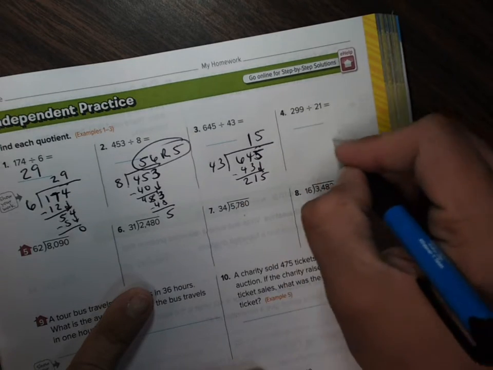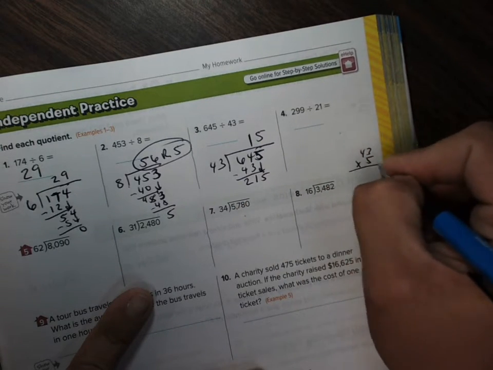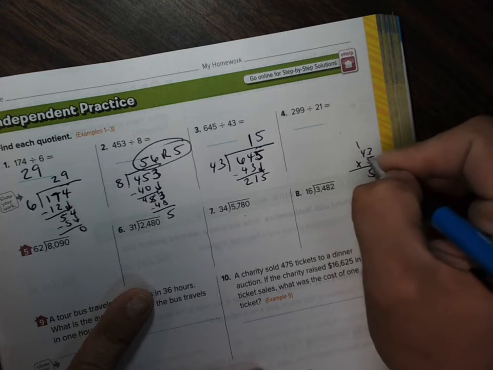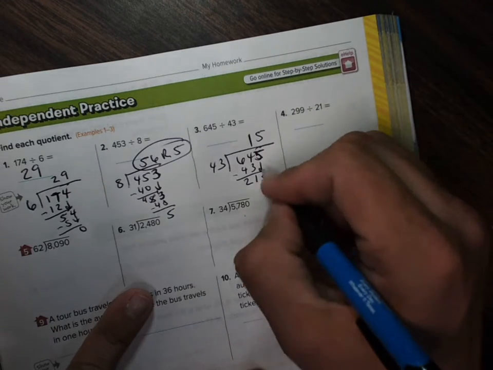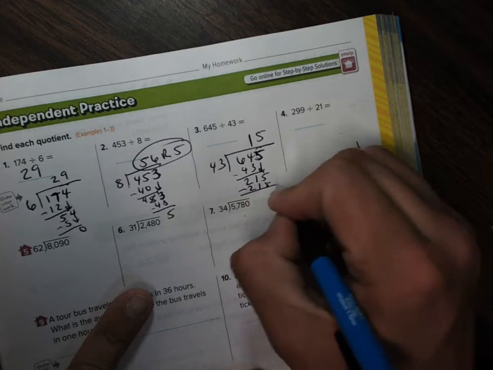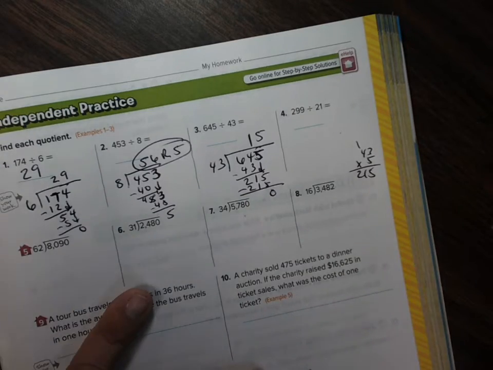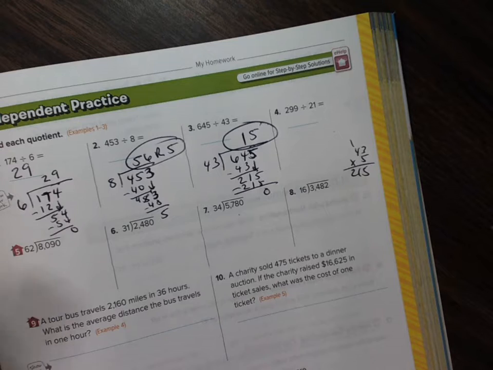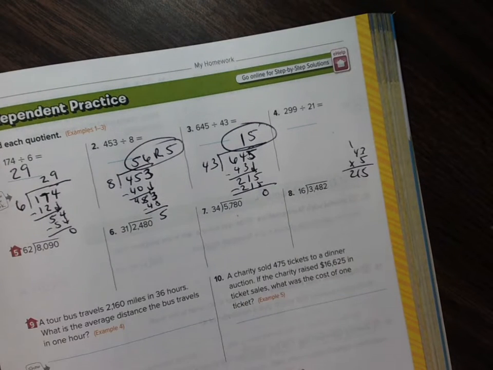So 43 times 5. 15, 20, 21, 215, look at that, right on the money. And boom. So our answer is 15. We don't have anything left over, it's a 0, so no remainder. So 15 is your answer, that's your quotient.